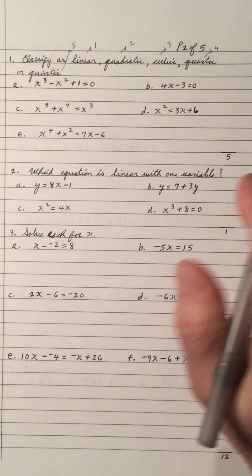Degree, let's look at A. That's a 3, 2, 0. So the degree 3 is the highest, so this is a cubic. B, that's a 1 and a constant, so the highest degree is 1, so this is a linear equation. Notice the equation has an equal sign. C is a 5, 4, 3, the highest degree here is 5, so that's a quintic.